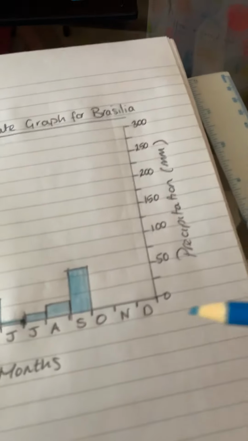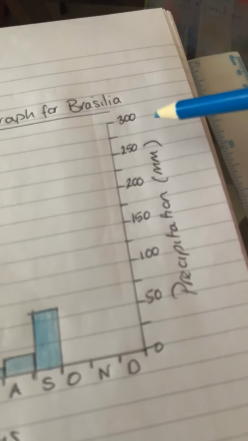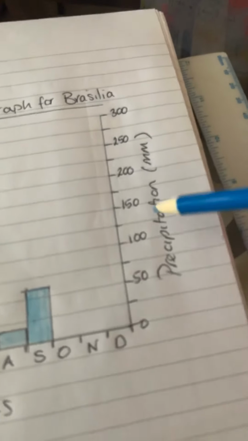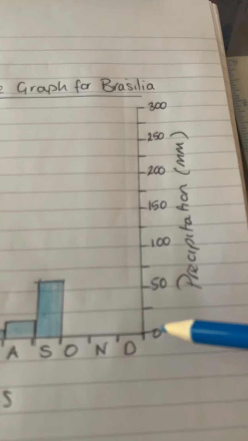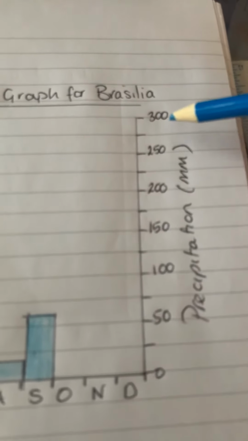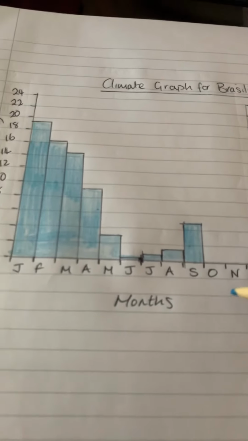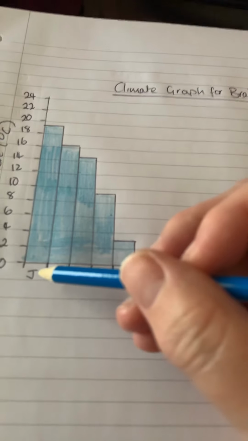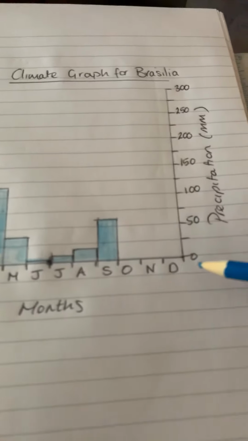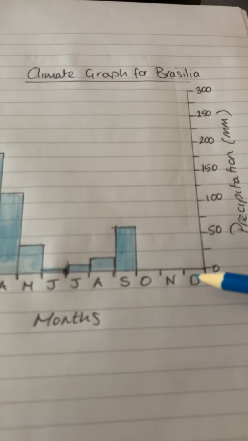If you've got a ruler, that's brilliant. I've then put precipitation in millimetres up the right hand side, and this time my scale is 0 to 300. And obviously along the bottom I plotted all the months of the year going from January to December.